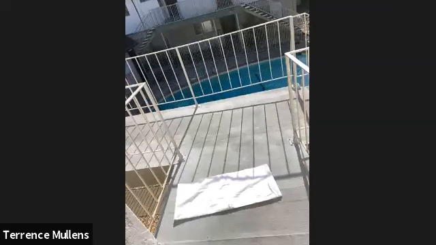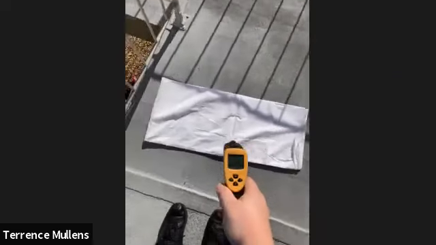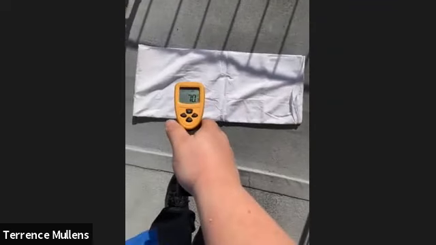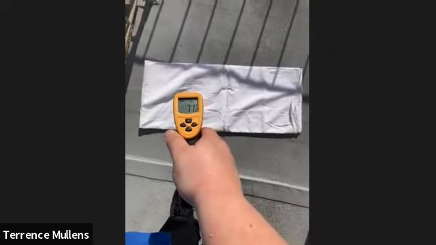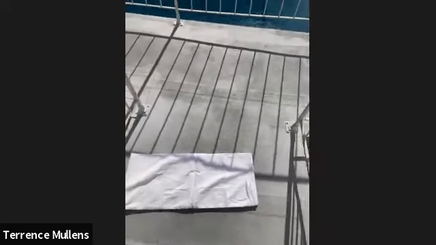step back out of my apartment. So I'm outside of my apartment again. And just like the last time I showed the white sheet versus the black sheet, well, the white sheet is back. And so I have it sitting on my porch, just outside of my apartment. And let's see what the temperature of it is right now. Okay, so low 70s, 71.